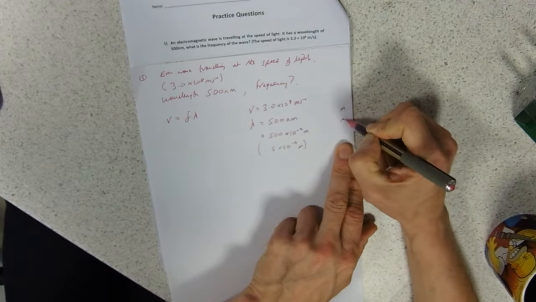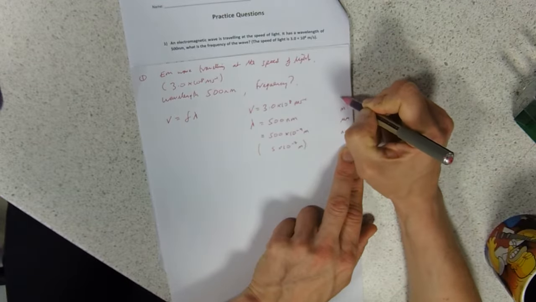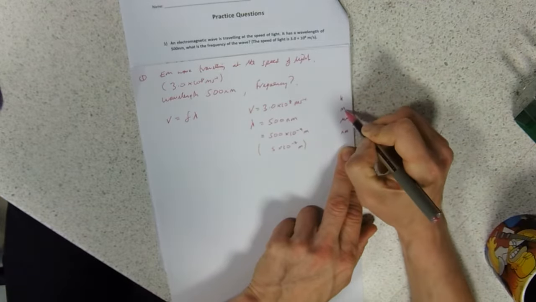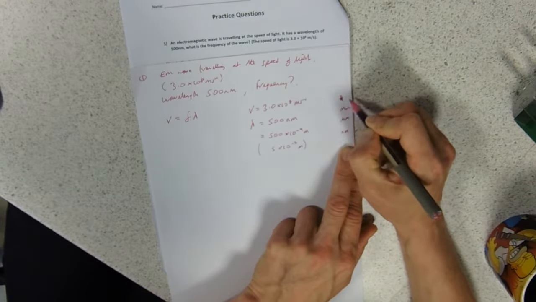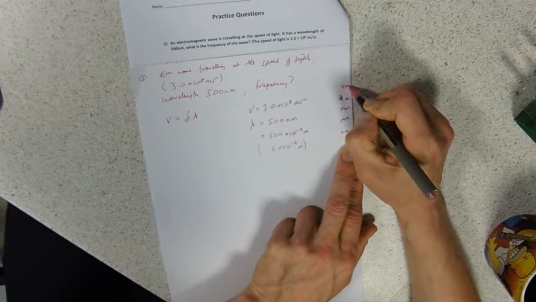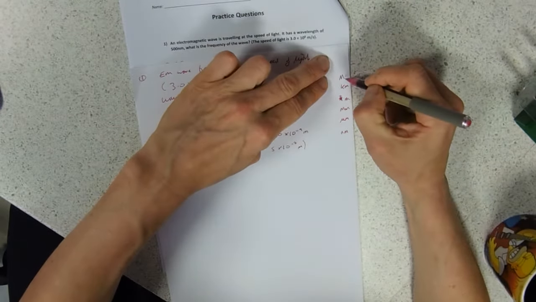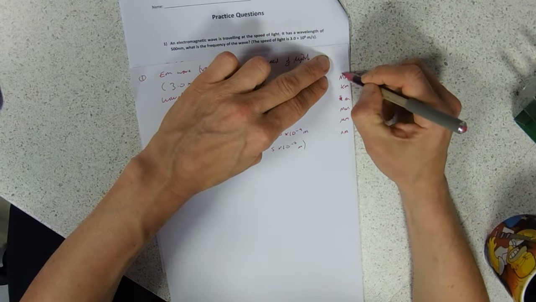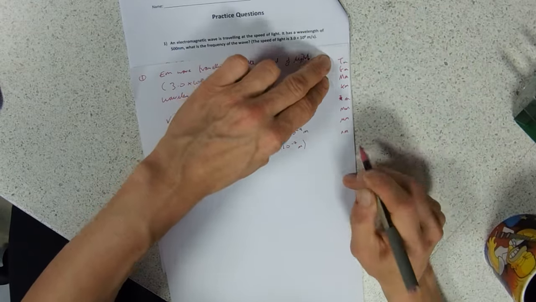Remember, we have got meters. Smaller than that we've got micrometers. Smaller than that we've got nanometers. Bigger than a meter we've got, I forgot one, that's millimeters. Then we've got meters, then we've got kilometers, and so on. We would have megameters and gigameters, terameters.